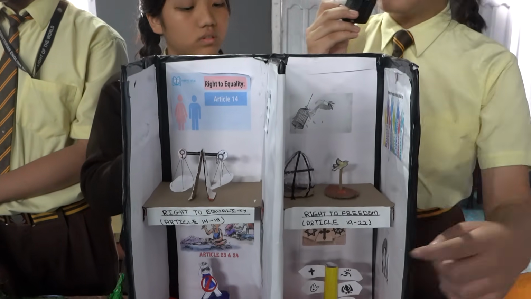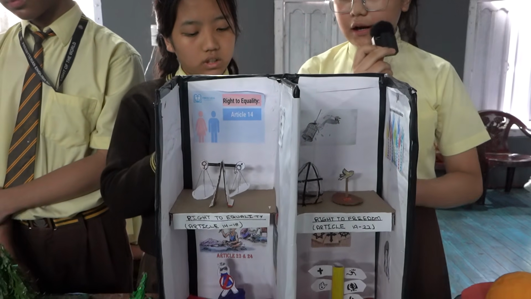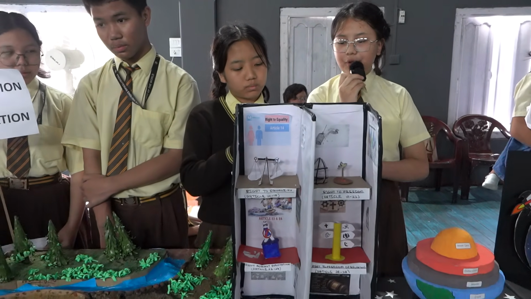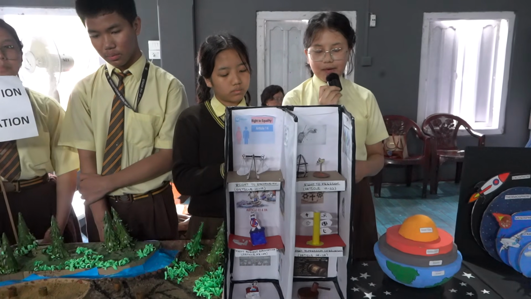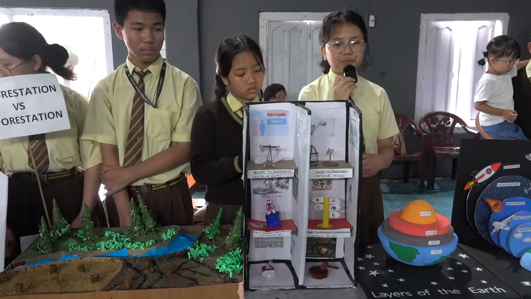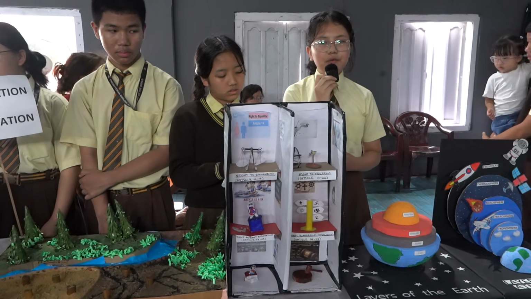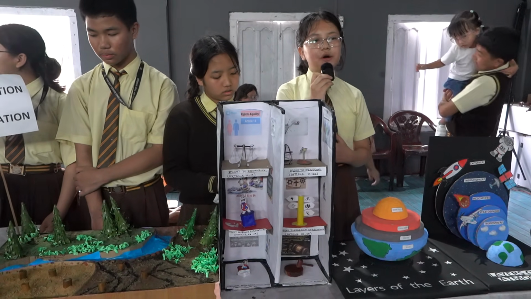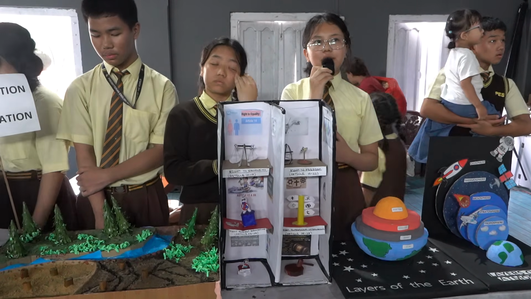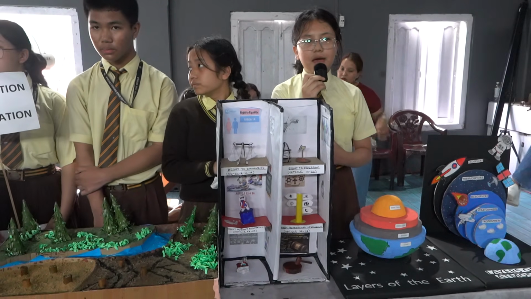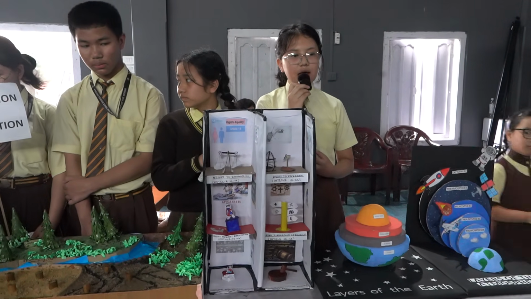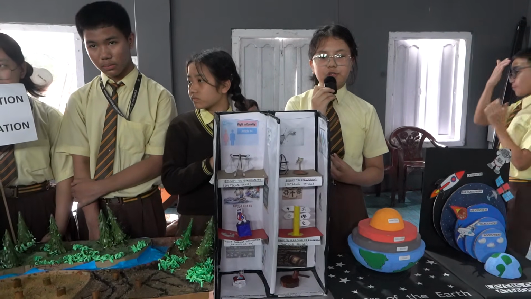The third one we have is the right against exploitation. It prohibits human trafficking, forced labor, and children below 14 years old cannot be employed in a dangerous job which may harm their mental development and may cause death.